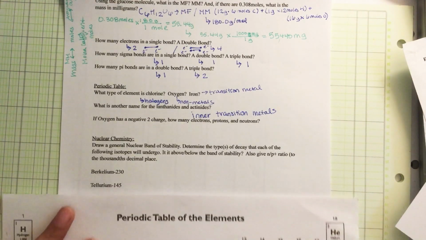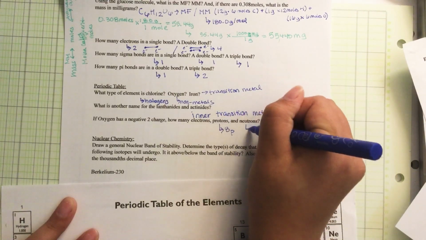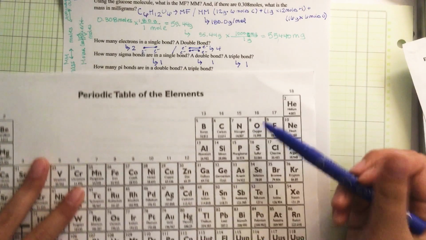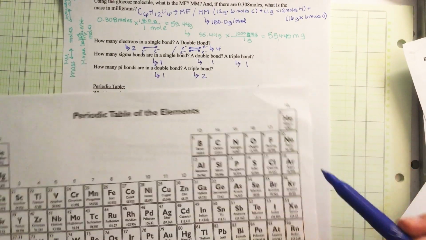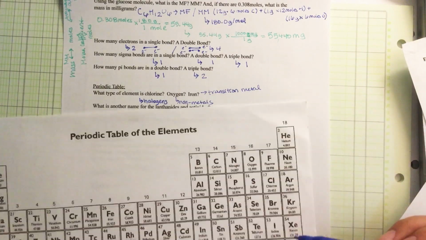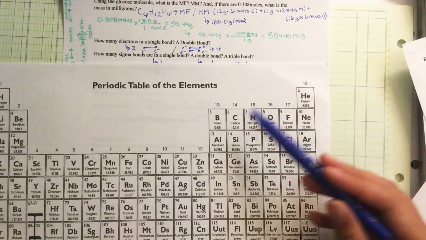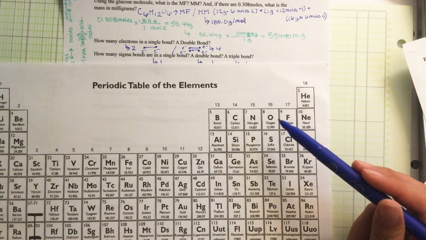So let's write that down quick before we forget it. So there's 8 protons and there's 8 neutrons. We found that using our atomic number and our mass number. Now let's look at electrons. Well, in the elemental form of just about any element, the protons are equal to the number of electrons.